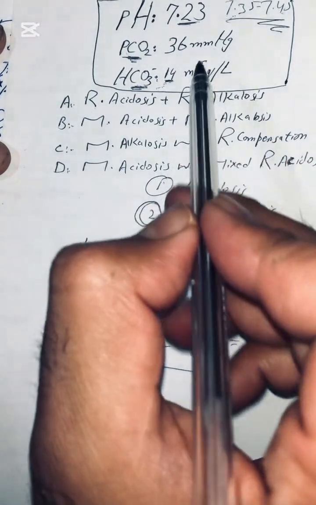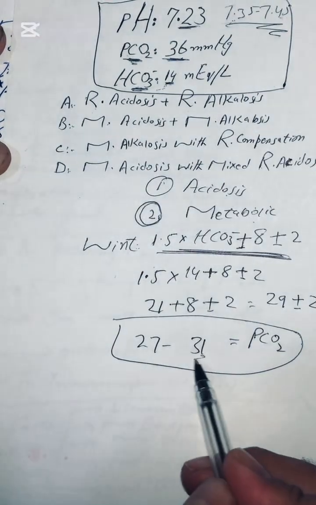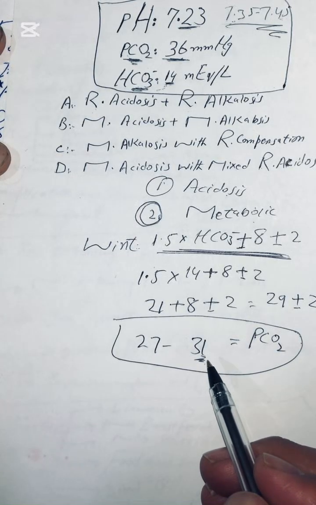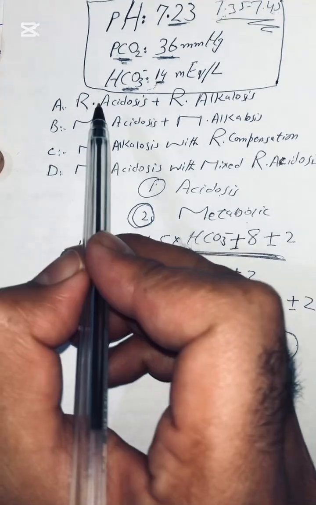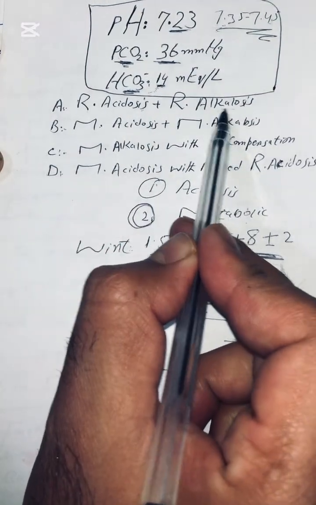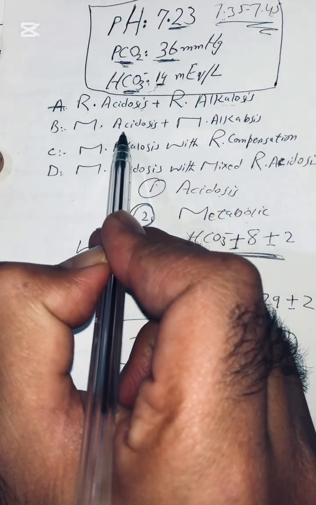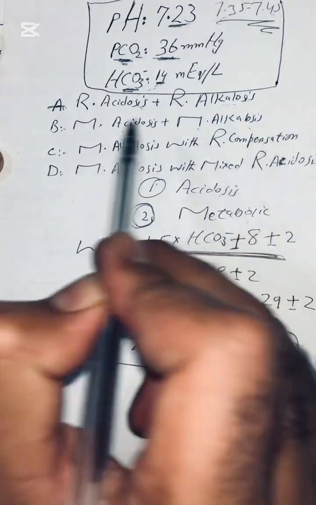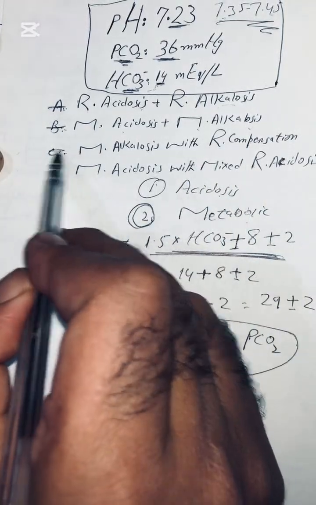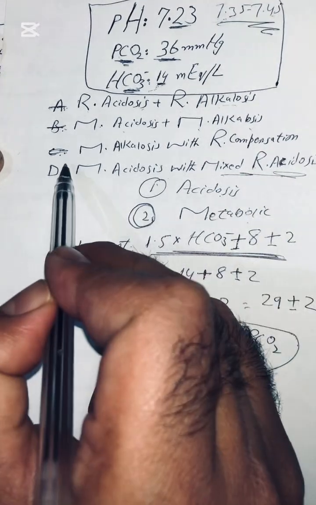In this case, you can check that the PCO2 is 36. It's more than 31. So it means that there is concomitant respiratory acidosis along with metabolic acidosis. In these answer choices, respiratory acidosis plus respiratory alkalosis is not the correct option. Then metabolic acidosis plus metabolic alkalosis is also not the correct option. Metabolic acidosis with respiratory compensation is not correct. Metabolic acidosis with mixed respiratory acidosis is absolutely correct.